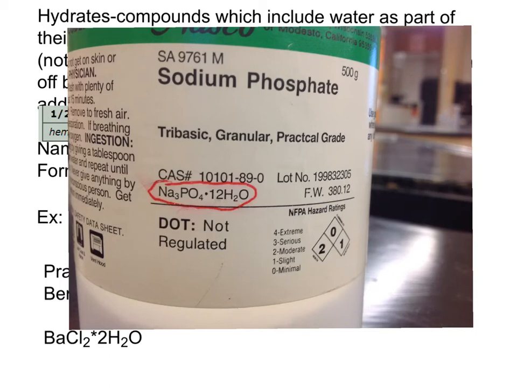If we were going to name this compound, now they just name it sodium phosphate, but this would be sodium phosphate dodeca, that means 12, dodecahydrate. So when you weigh this out, you have to account for these 12 waters in the weight if you're going to weigh some out to get the amount that you actually want. And that's going to be an important point as we go forward.